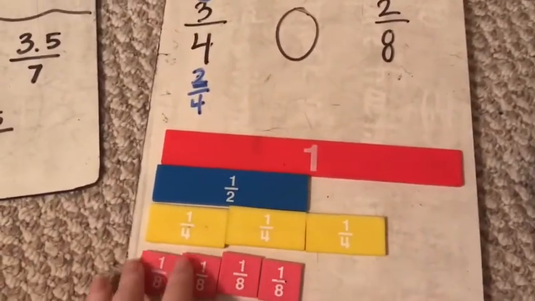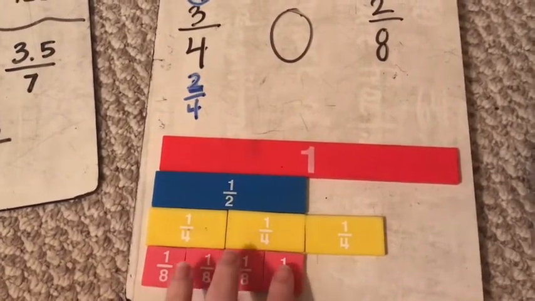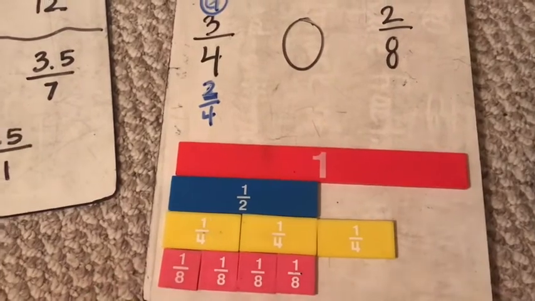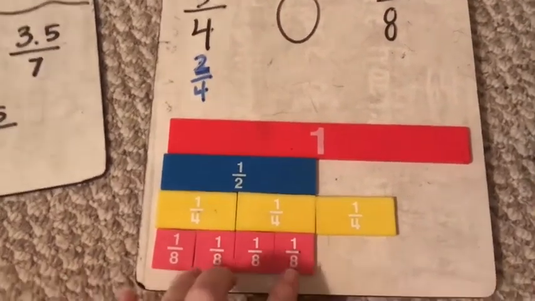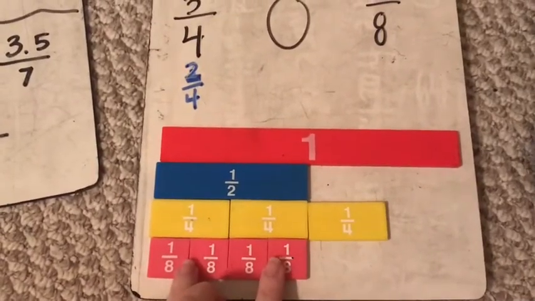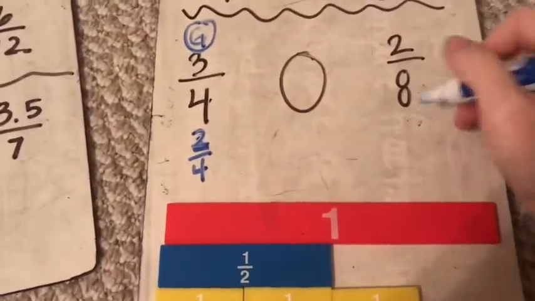Since 4 is half of 8, 4/8 is equivalent to a half. Because if 8/8 make a whole and I only need half of them, then 4/8 would be the same as a half. So I'm just going to put that half equivalent at the bottom here.